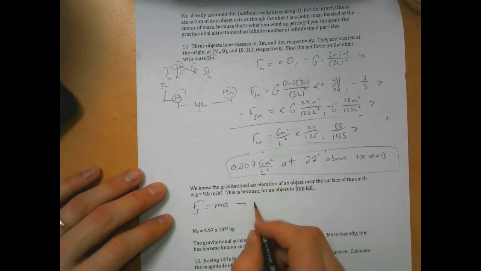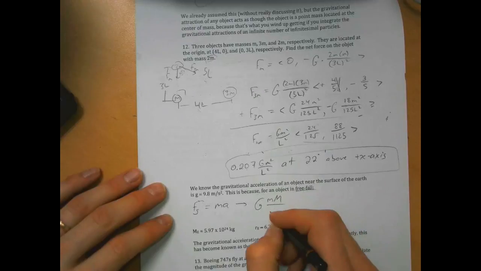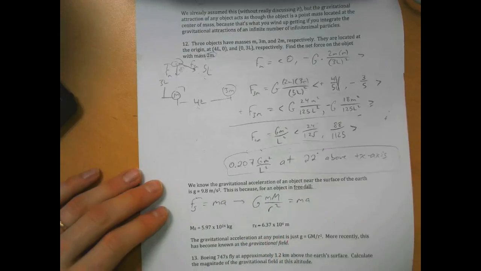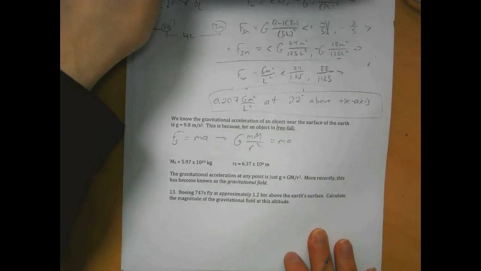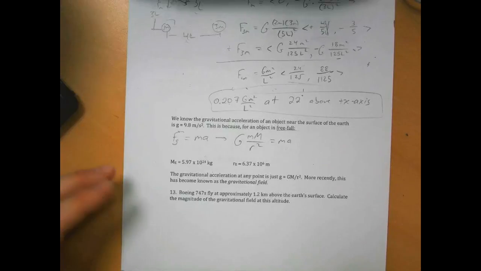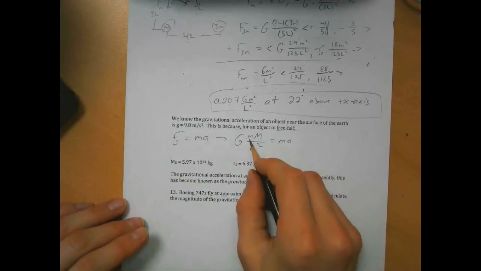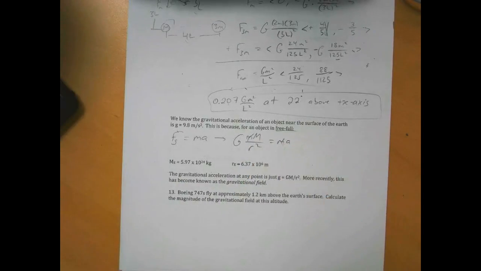So then, Newton's law of gravitation, oftentimes, instead of writing m1, m2, it's written little m, big M, where big M is like the planet or star or whatever, the big object, and little m is the little object. And these two m's are the same thing, so you get acceleration equal to GM over r squared.